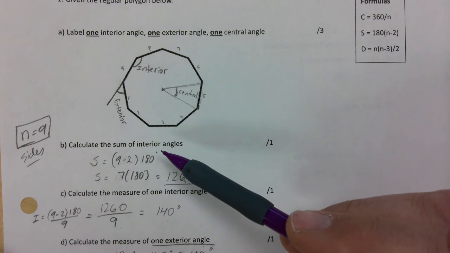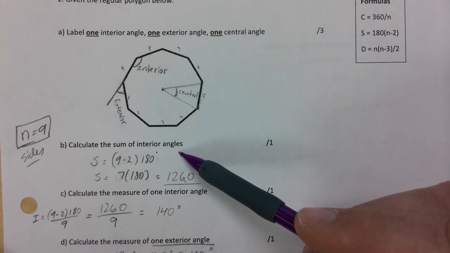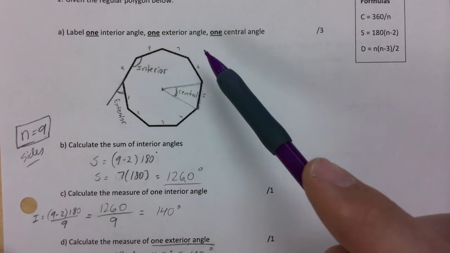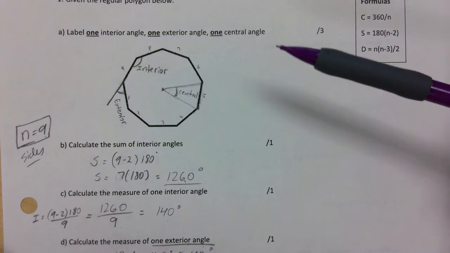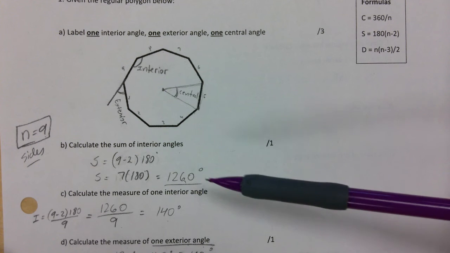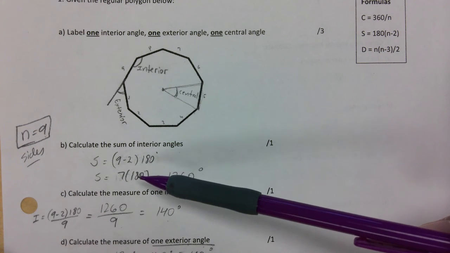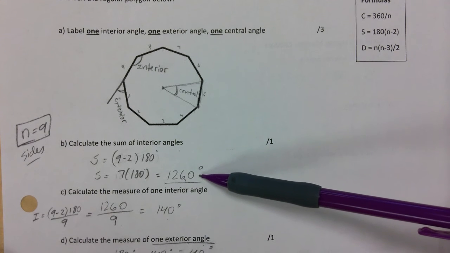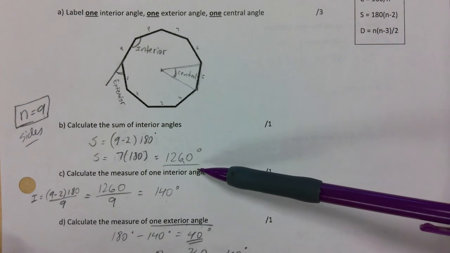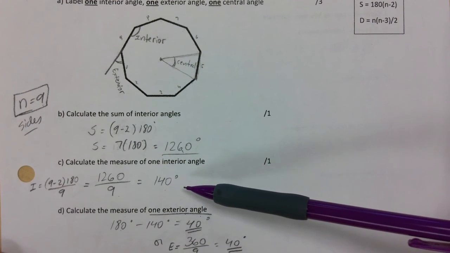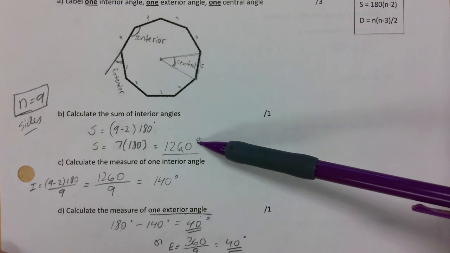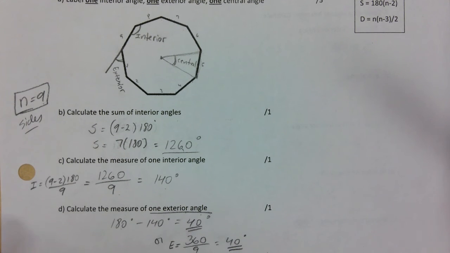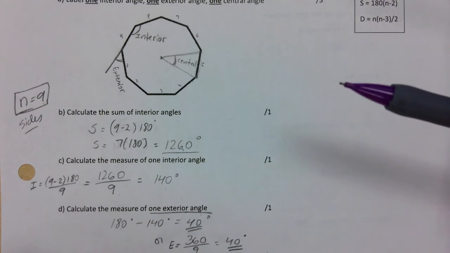B, calculate the sum of interior angles, realizing that n is equal to 9, right? Like there are 9 sides here. So everything is worth 1 mark basically. So n minus 2, which is 7, times 180, that's 1260 degrees. Okay, 1260 degrees. If you forgot the degree symbol in any one of your answers, take off half a mark up to a maximum of 1 per page.